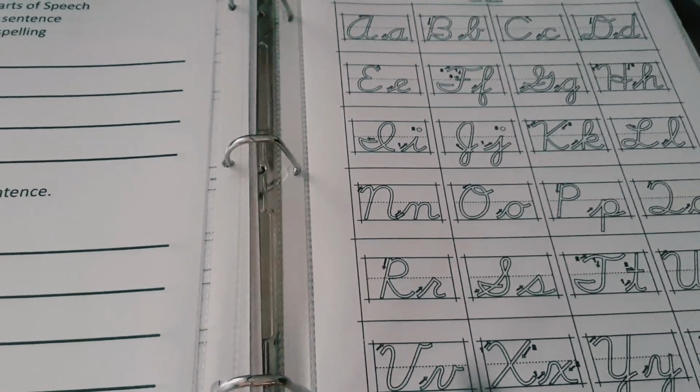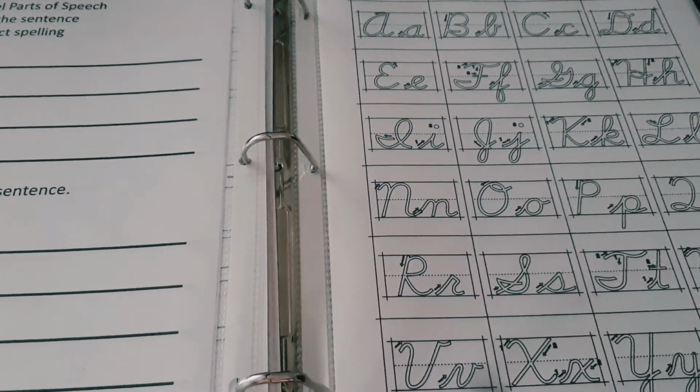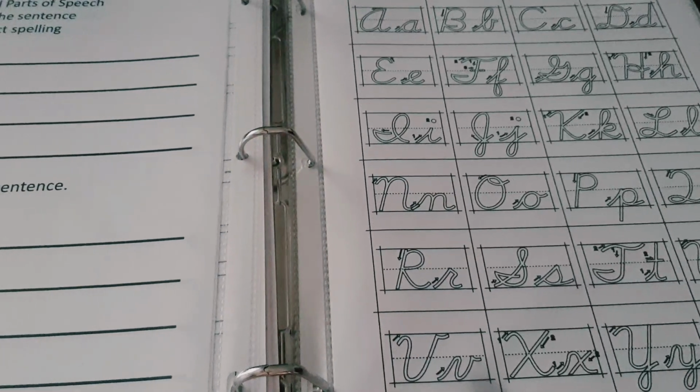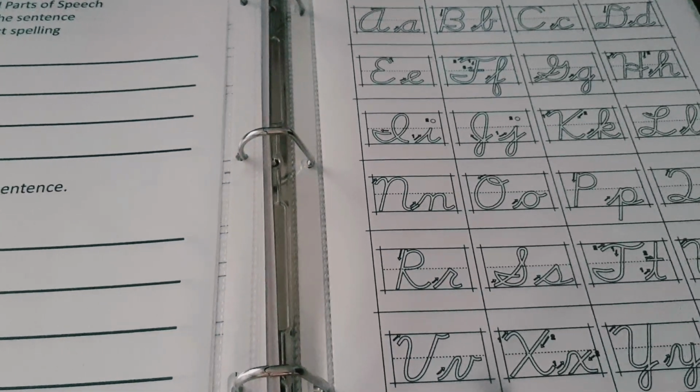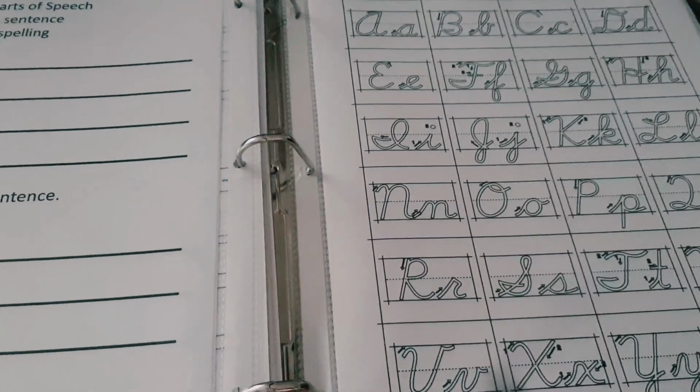We will be starting a cursive curriculum this year since she's been requesting cursive for a couple of years now. She already knows how to write her first and last name in cursive and a couple of words, but she just really wants to learn how to write in cursive at this time. So we're going to go ahead and do that this year with Abeka.